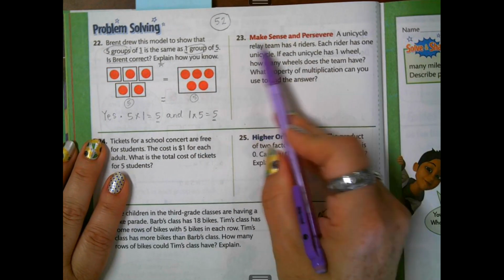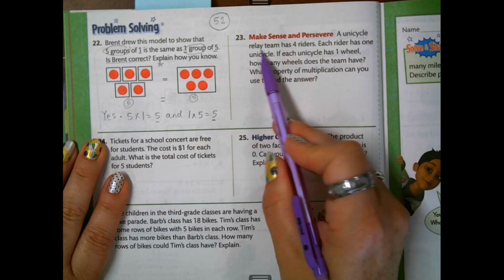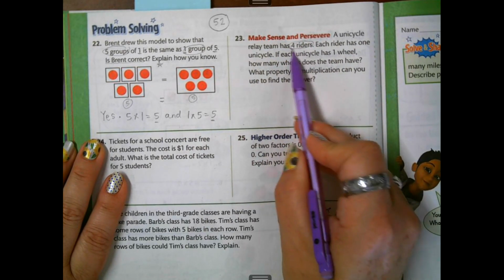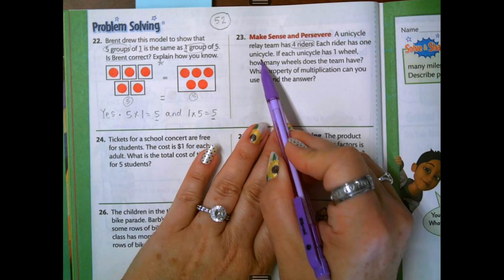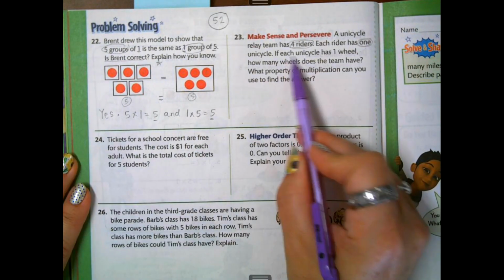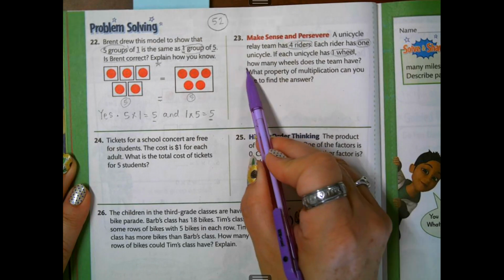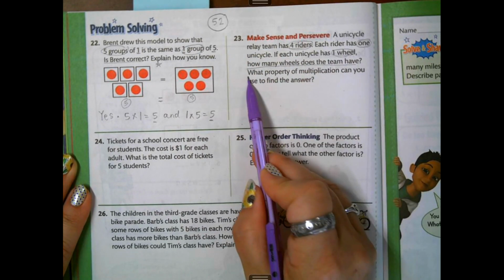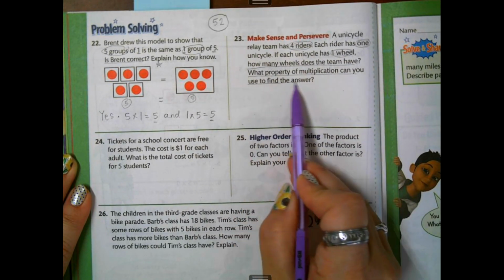Number 23, make sense and persevere. A unicycle relay team has 4 riders. Each rider has 1 unicycle. If each unicycle has 1 wheel, how many wheels does the team have? What property of multiplication can you use to find the answer?